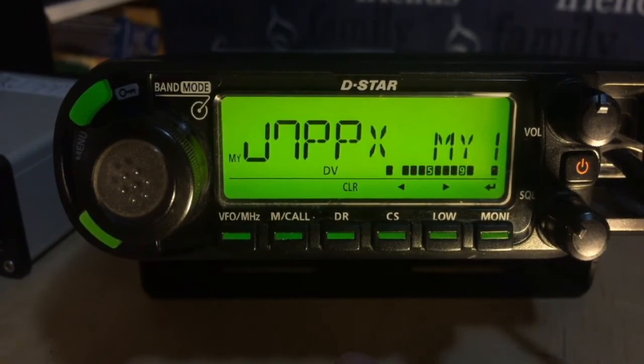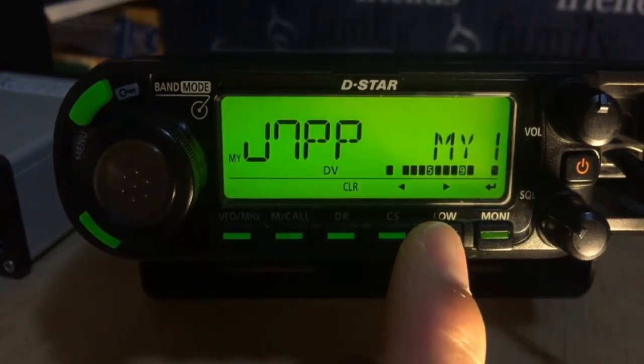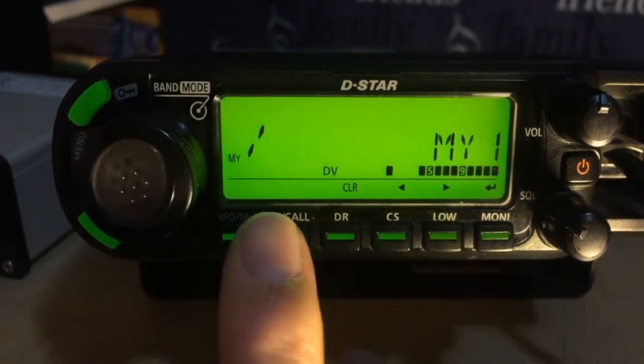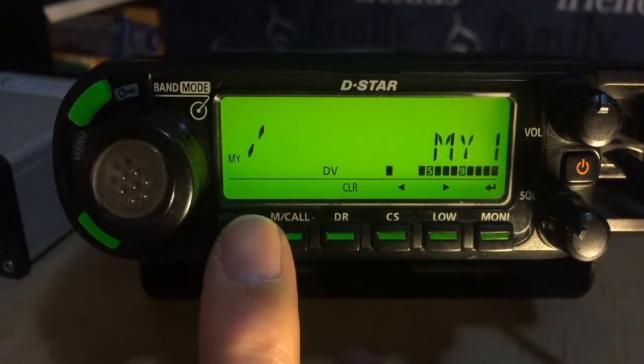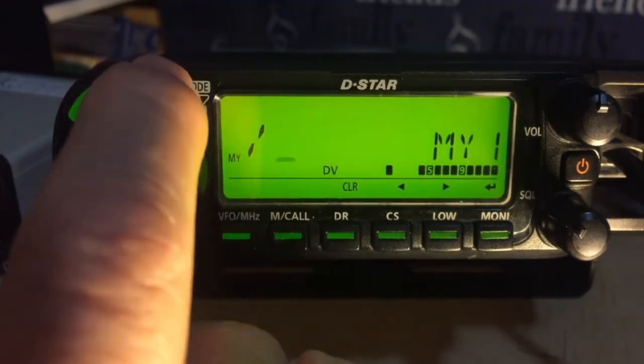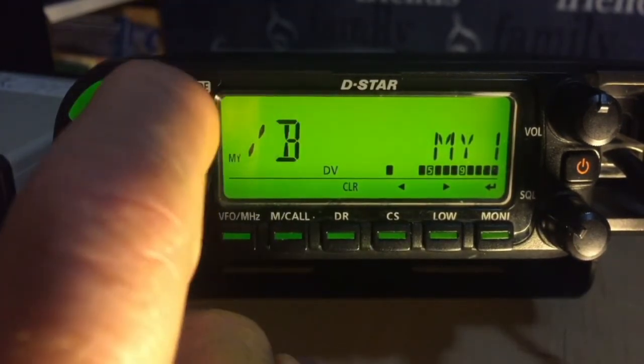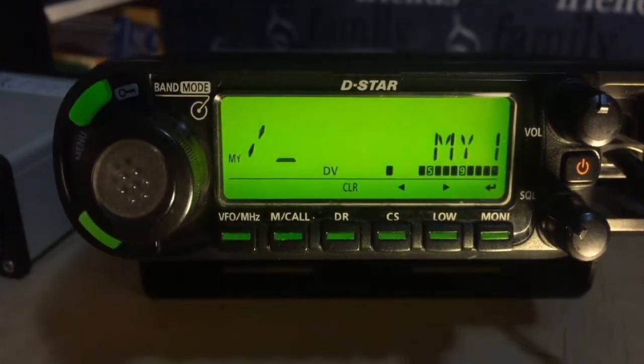It's possible but not required to add a 4-digit label, perhaps to identify radio type or operating area. If I wanted to do that, I would tap Low repeatedly to display a forward slash. Then I could rotate the dial and choose 4 characters.